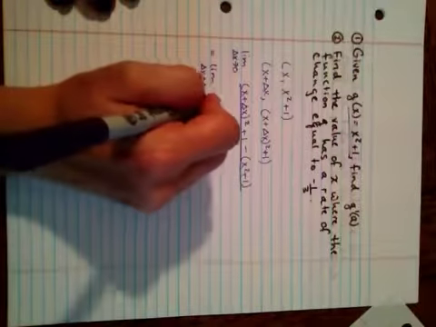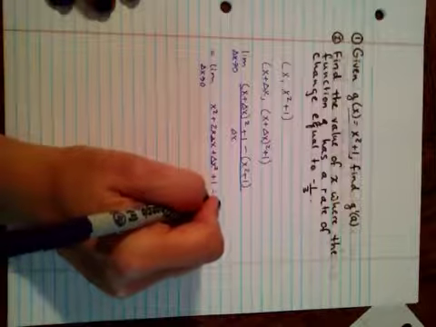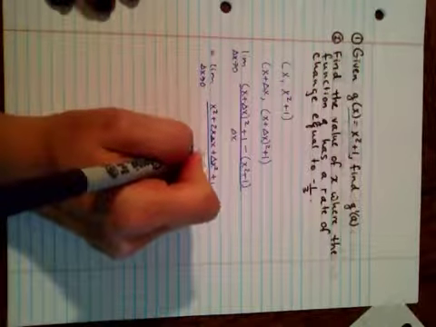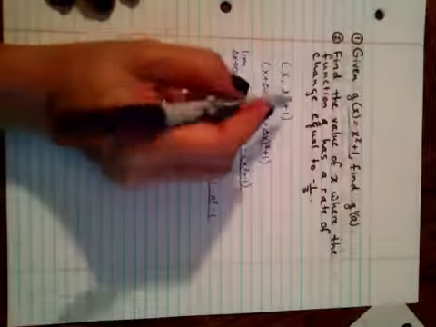Then I'm going to start working the algebra. This is equal to the limit as delta x approaches 0 of x plus delta x squared, which is x squared plus 2x delta x plus delta x squared, plus 1 minus x squared minus 1, over delta x.